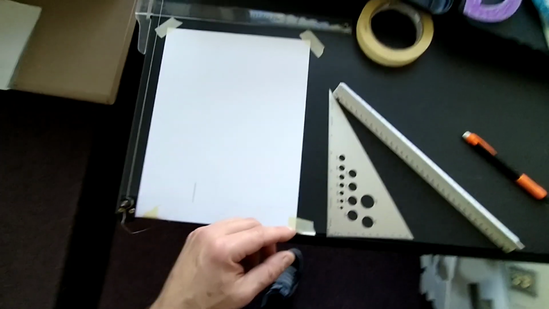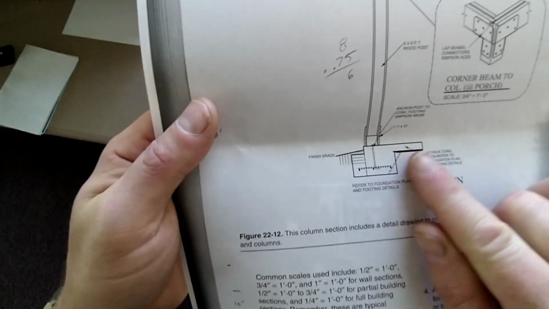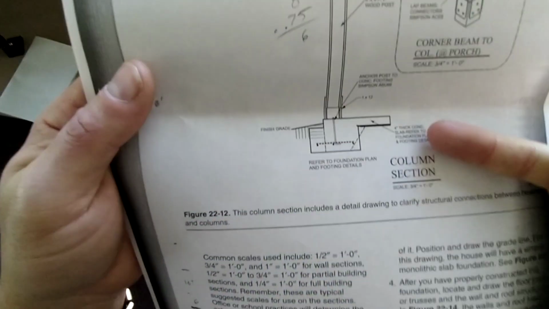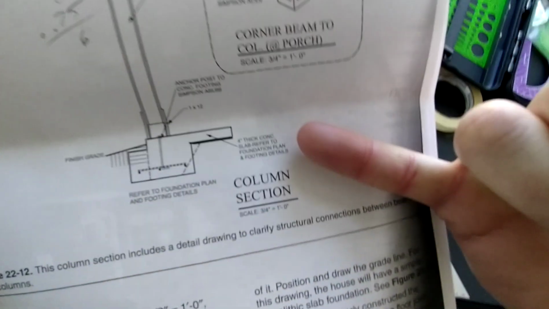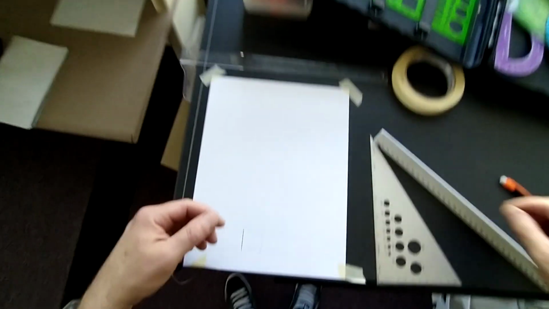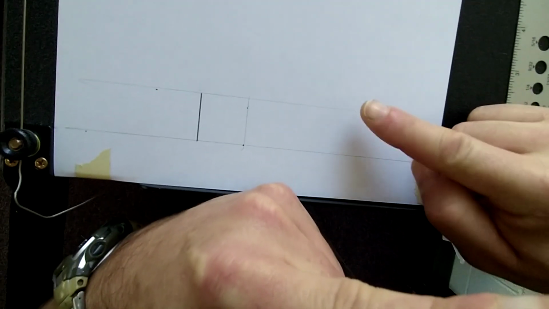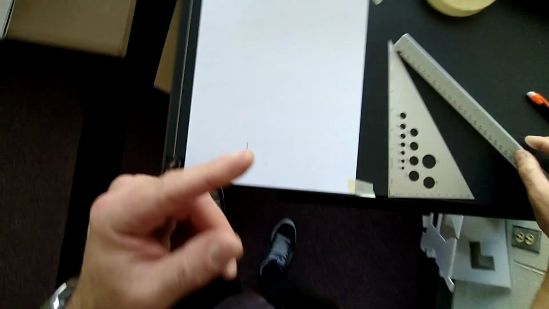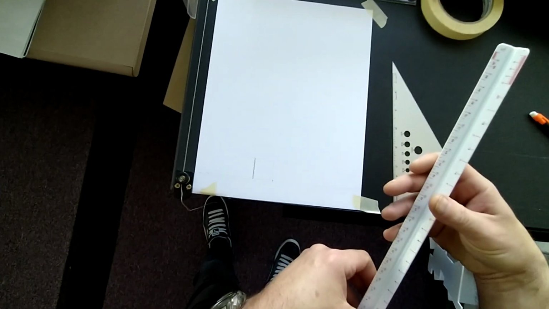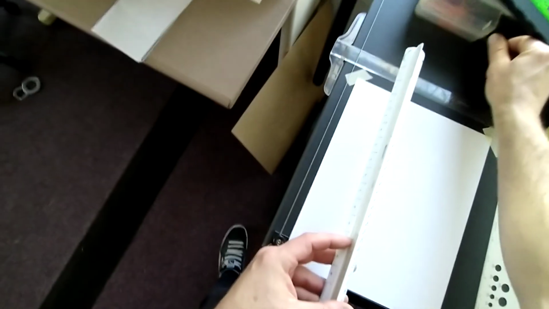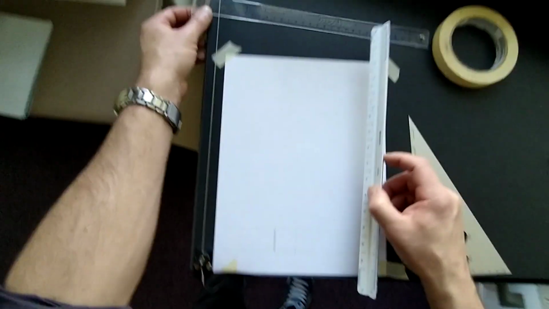But if you look at this problem, the footer and the slab are integral. They're combined. They're the same. And the slab, it might be hard to read on camera, but the slab is 4 inches thick, concrete. So I need to take this upper line here and measure it down 4 inches with that 3/4 of an inch equals a foot scale. So here's my 3/4 of an inch equals a foot. Oh, I'm running out of room. Hold on. Always prepare by giving yourself enough room.